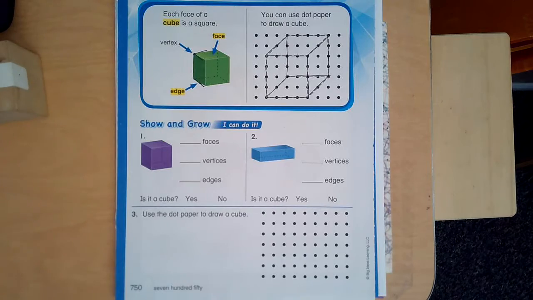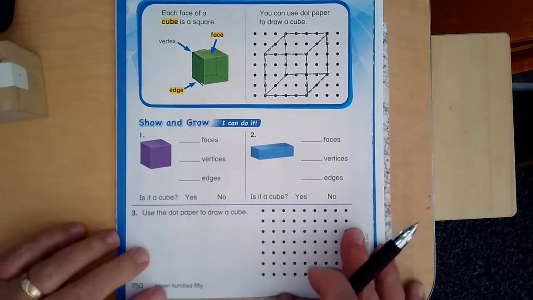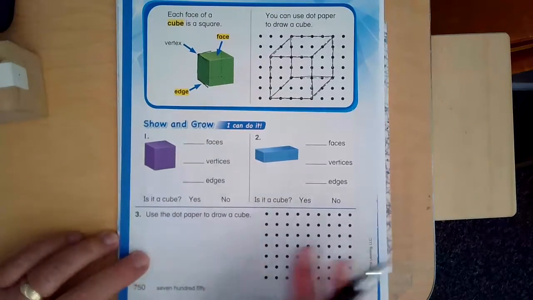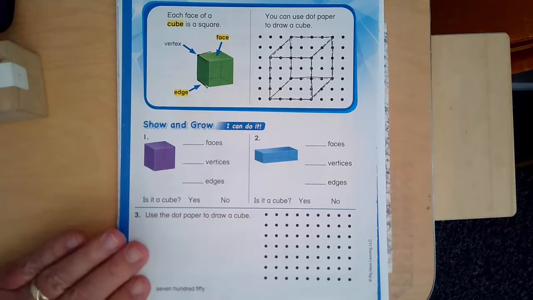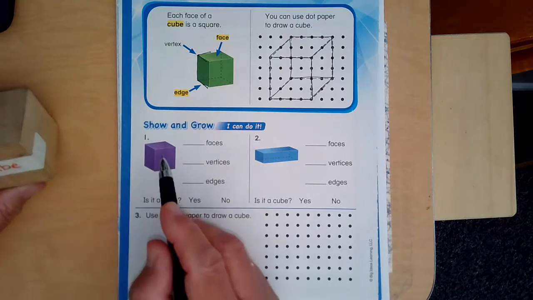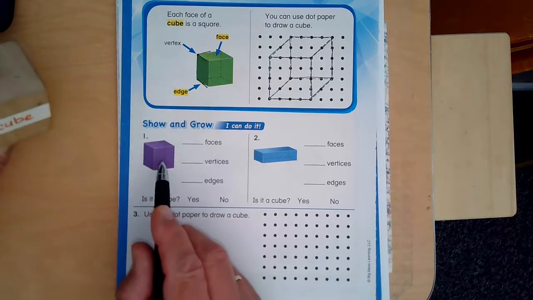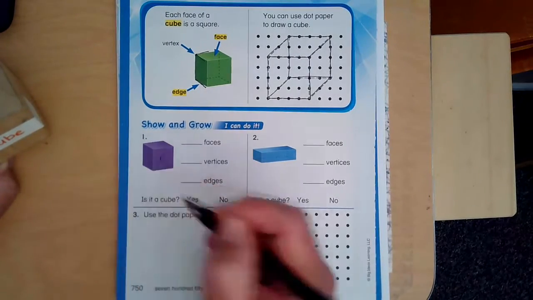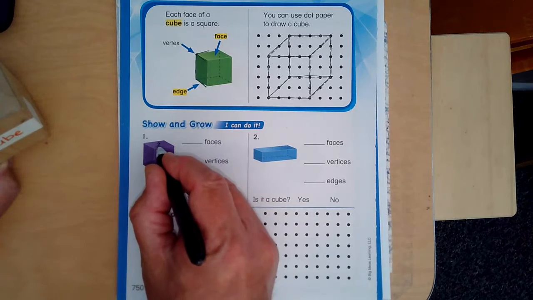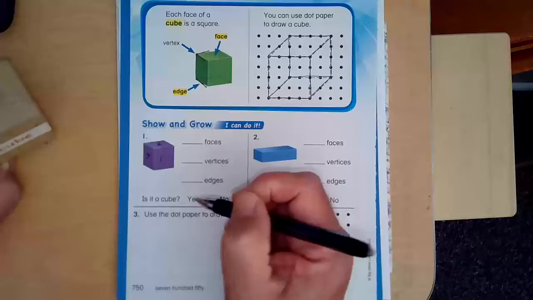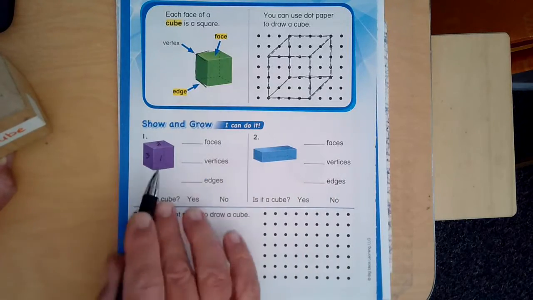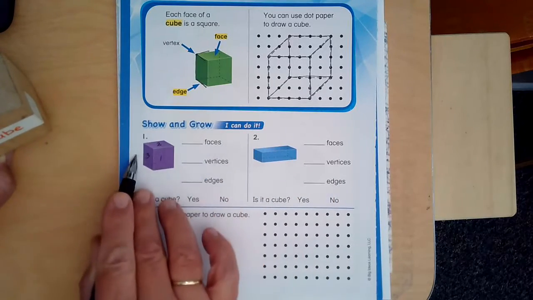All right, now let's see. We can do this. I have a shape. How many faces does it have? So if I'm looking at this cube, I know that it's got one on the front, and another one on the top, and one on the left. Those are the ones I can see. But for this one, there's one on the back.